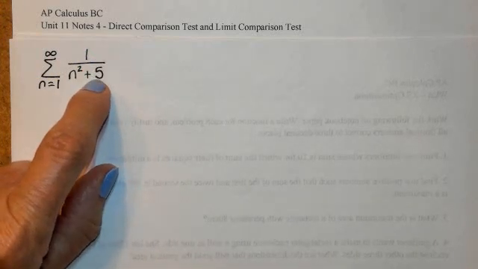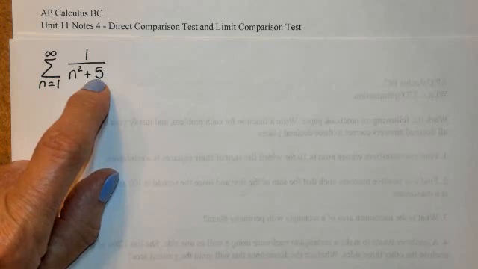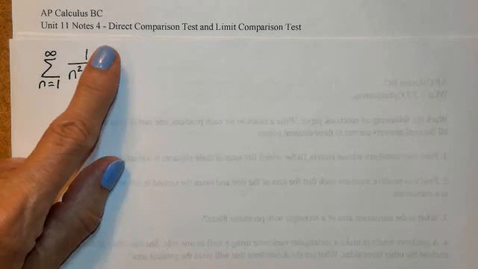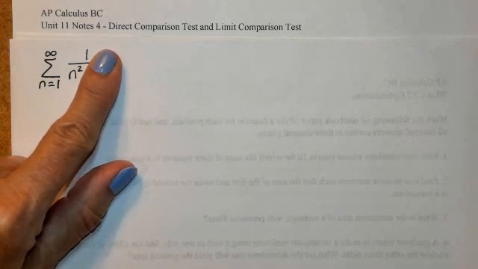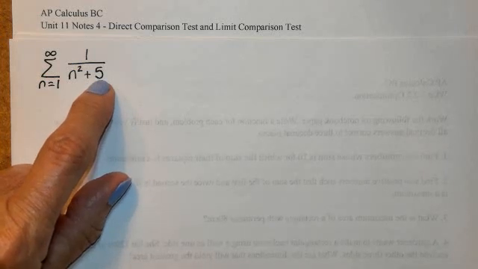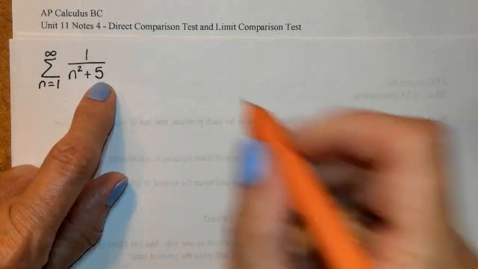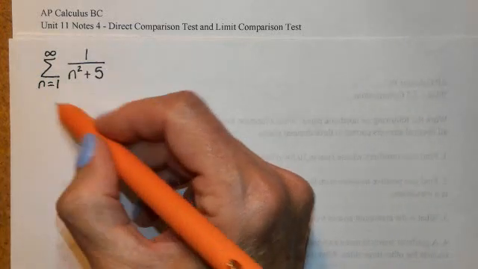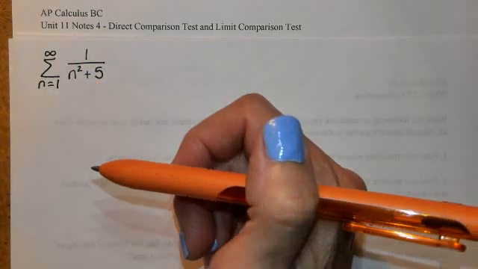Do you think the plus 5 would change the convergence or divergence down here? As it turns out, it would not. It would not change it. So, this is a prime example of when I would use a comparison test.